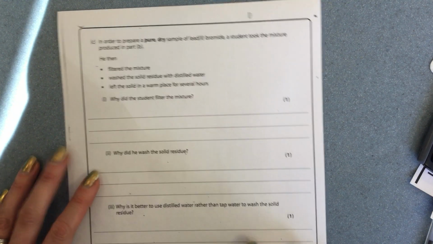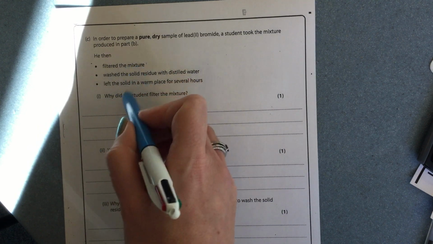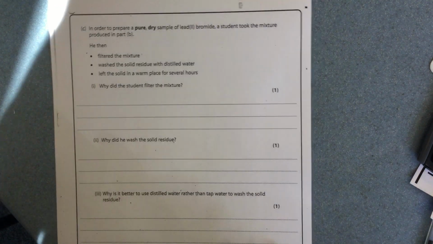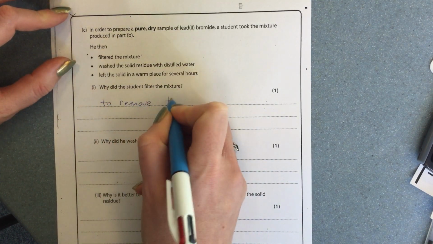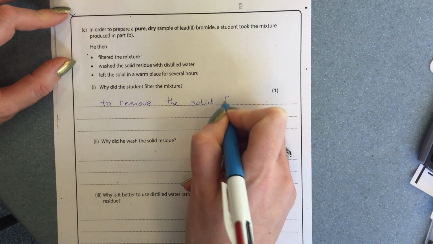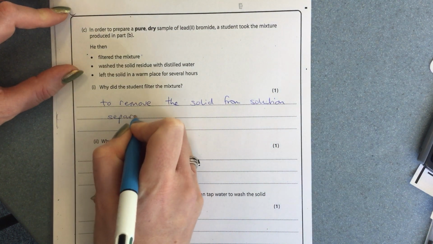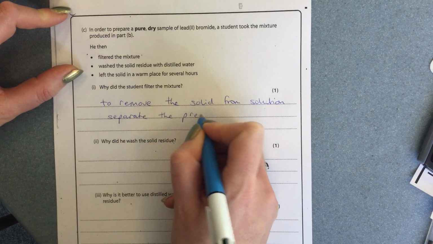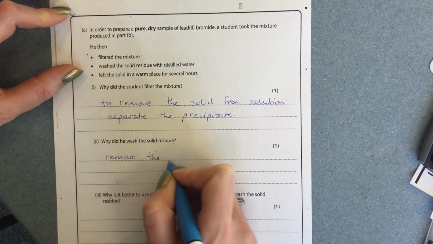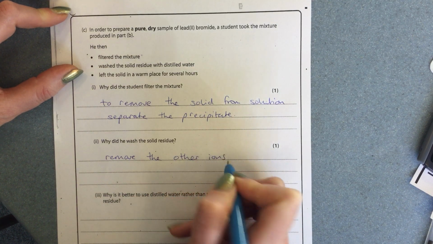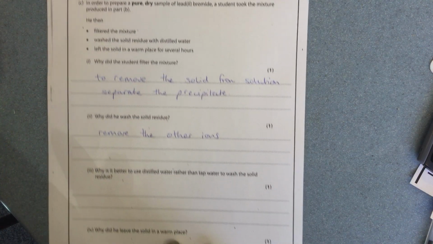On the other side, we then want to talk about how to make pure dry salts. So this time they've told you what to do, filter, wash, dry, but they want to know a bit more detail. So why do they filter it? To remove the solid from solution, or something along those lines, to separate the precipitate would be another way of putting it. Why did he wash? To remove the other ions from the solution. The ones that were soluble, they would stay on there if you left the solution on there.